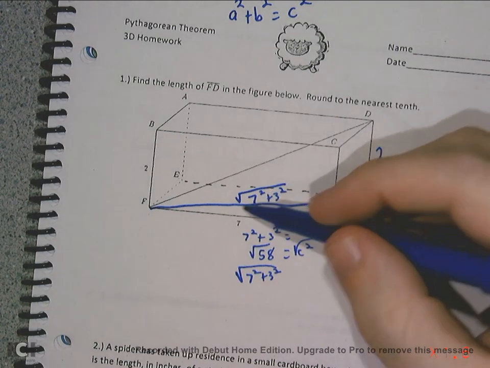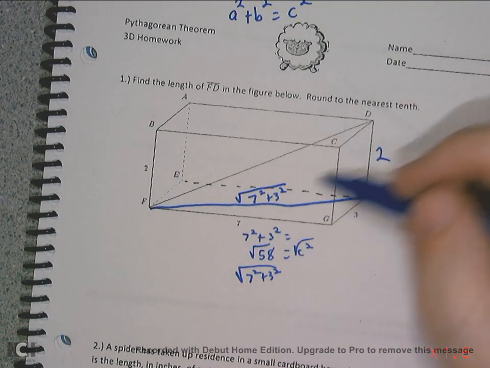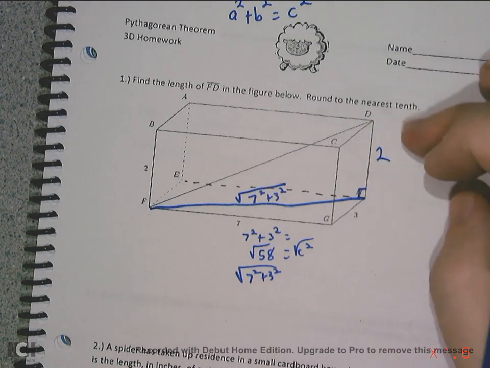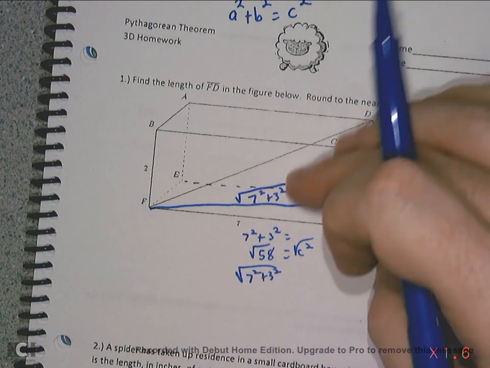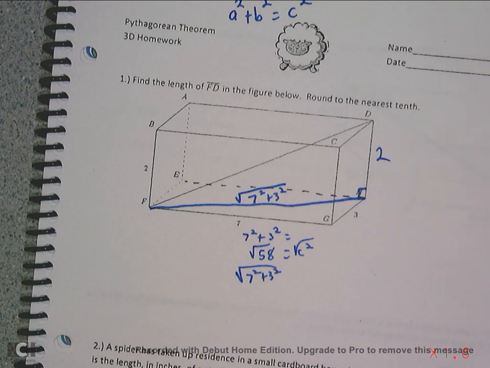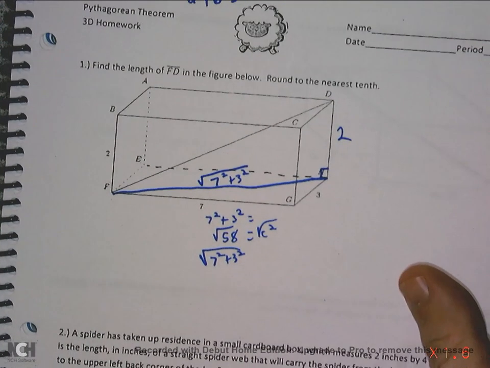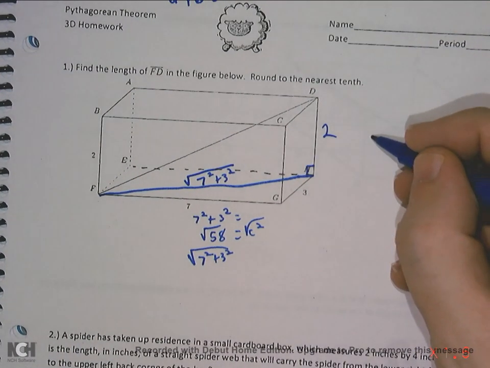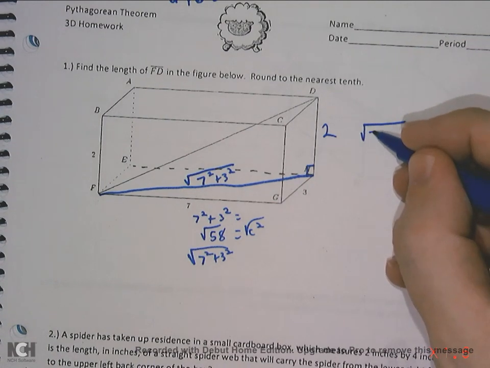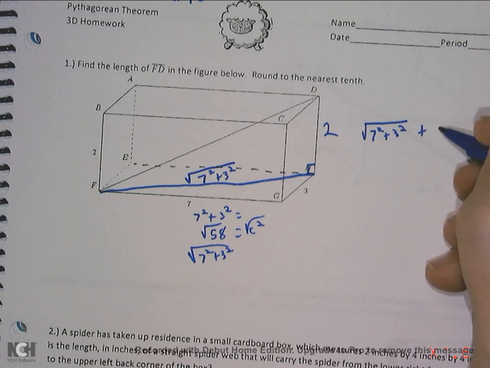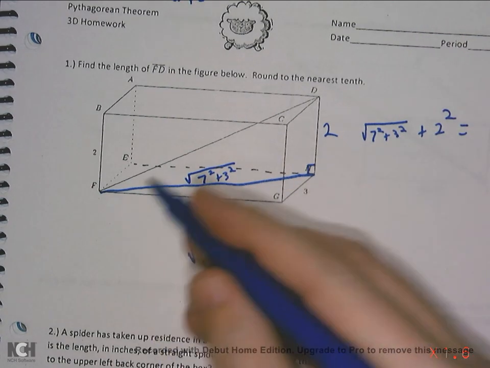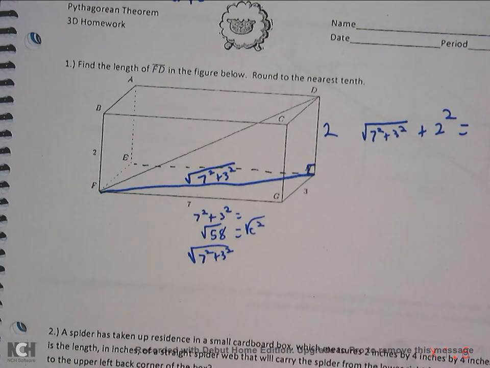Now, I have the two lengths of the triangle here. I can combine them and use the Pythagorean theorem again. This would be one leg, this would be another. So I could write it as the square root of 7 squared plus 3 squared, all squared, plus 2 squared would equal this longest side squared. We'll call it d squared for diagonal.